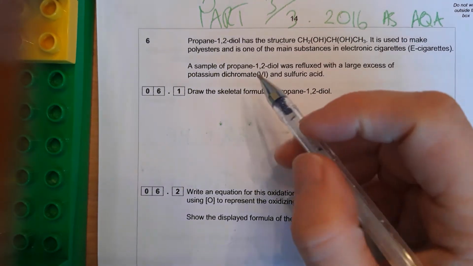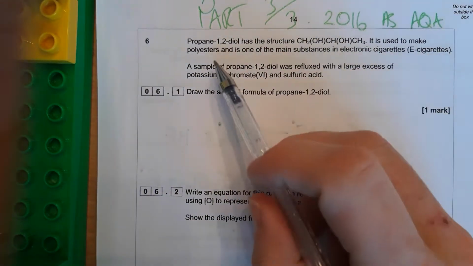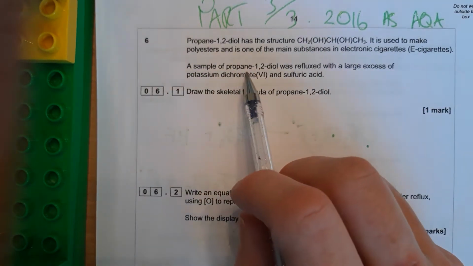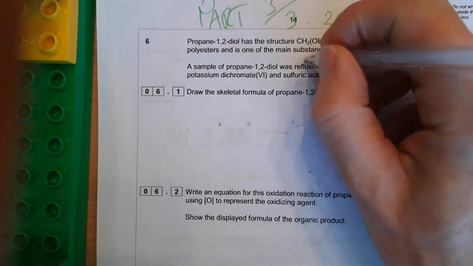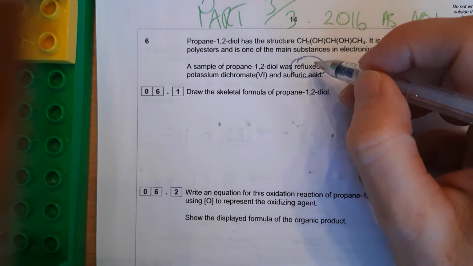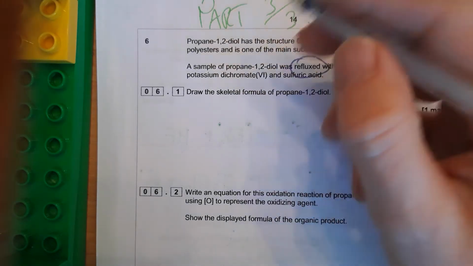Right, propane-1,2-diol has the structure shown. It is used to make polyesters, and it's one of the main substances in e-cigs. A sample of propane-1,2-diol was refluxed. Reflux means boiled continuously with a condenser with a large excess of potassium dichromate.